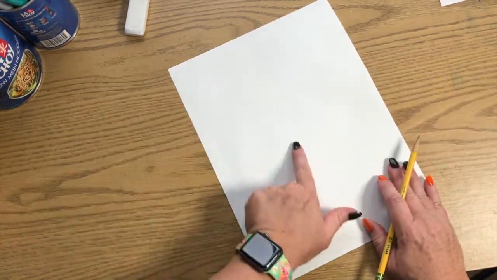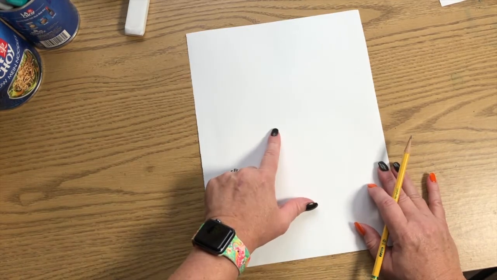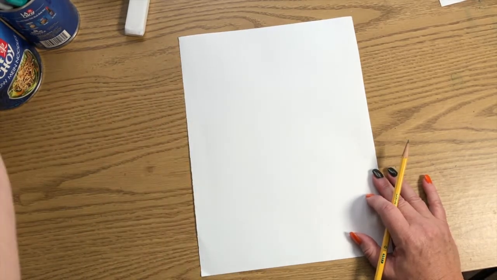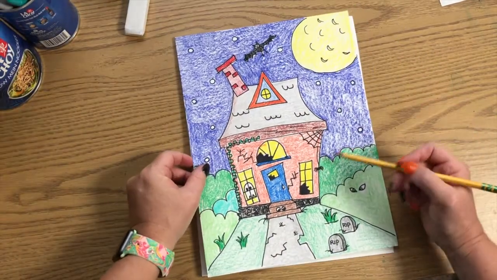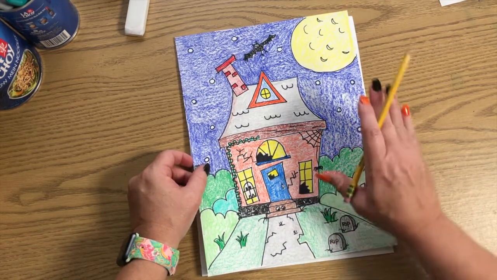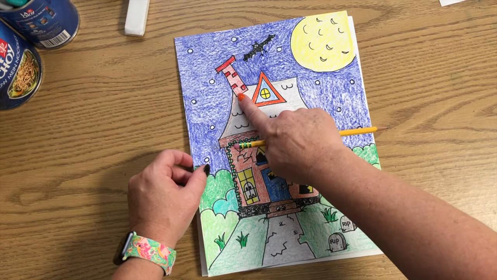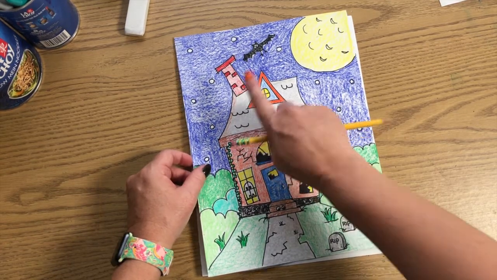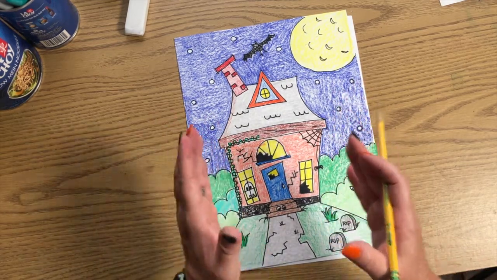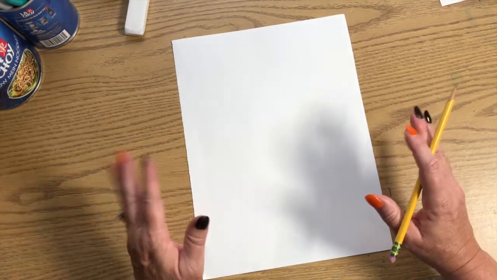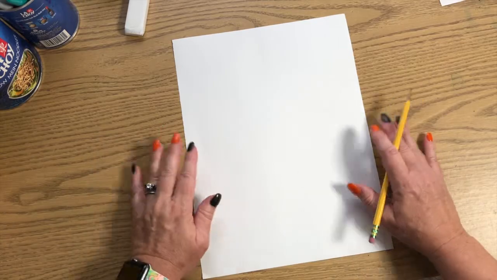Right in the middle of your paper, right here, we're going to draw a long, skinny rectangle. Now, the fun thing about this, guys, is this doesn't have to be perfect. Look at my house. It is not perfectly straight. My windows, my doors, everything's a little crooked. Even my chimney is crooked up here because we're going to make this house look old and creepy. And to do that, we're not going to have things perfectly straight. So don't worry about drawing a perfect rectangle or a perfect triangle or perfect circles. We're not looking for perfect.